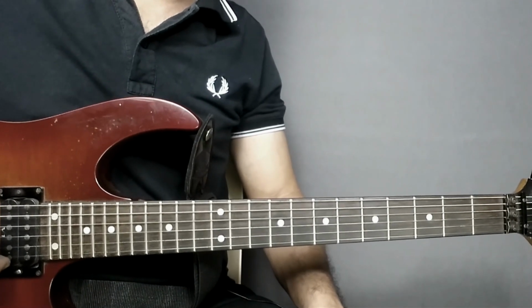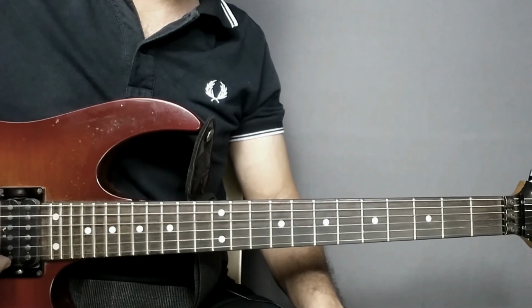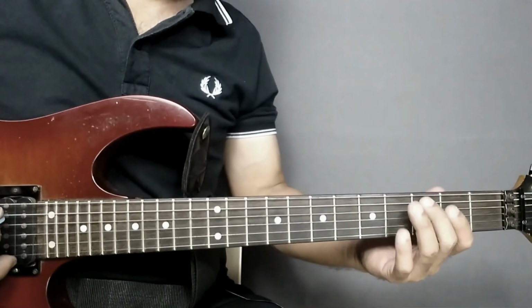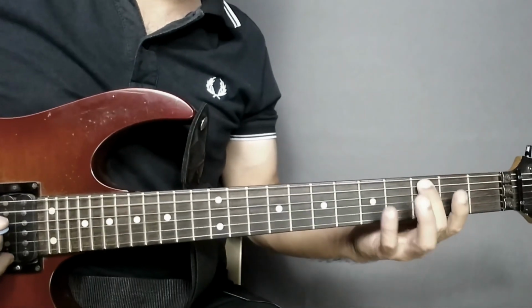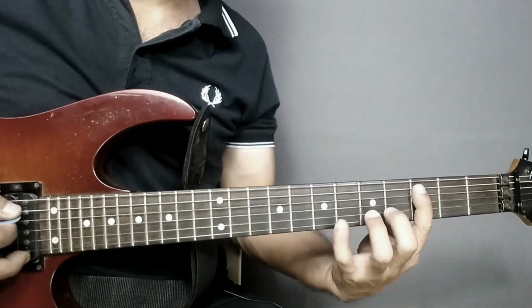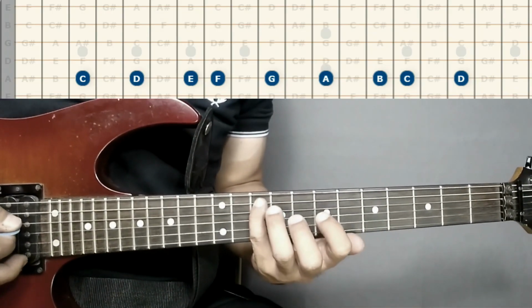Whatever chords that we can build from the C major scale is what we call the diatonic chords. But this time, we don't play the C major scale vertically. We're going to play the C major scale in just one string, or horizontally.